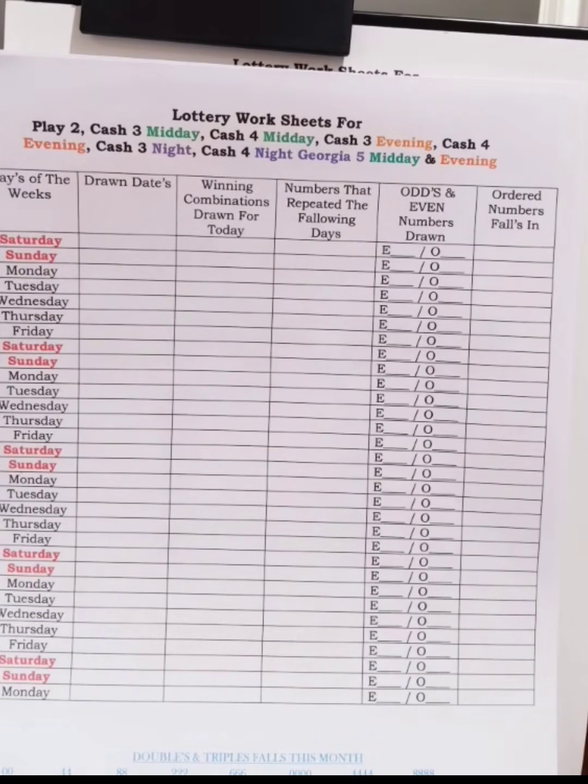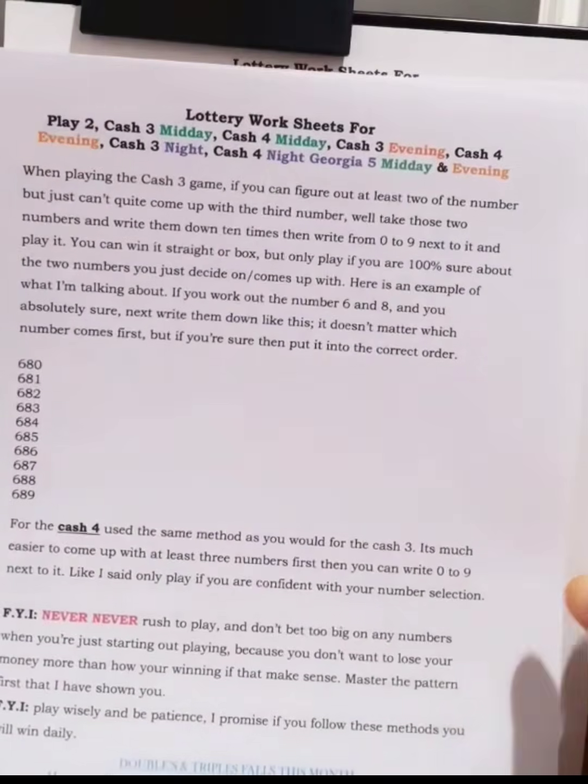Every single day the machine comes. Now, what if you can come up with two numbers and you can't quite figure out the third number? This is another way of how to do it.